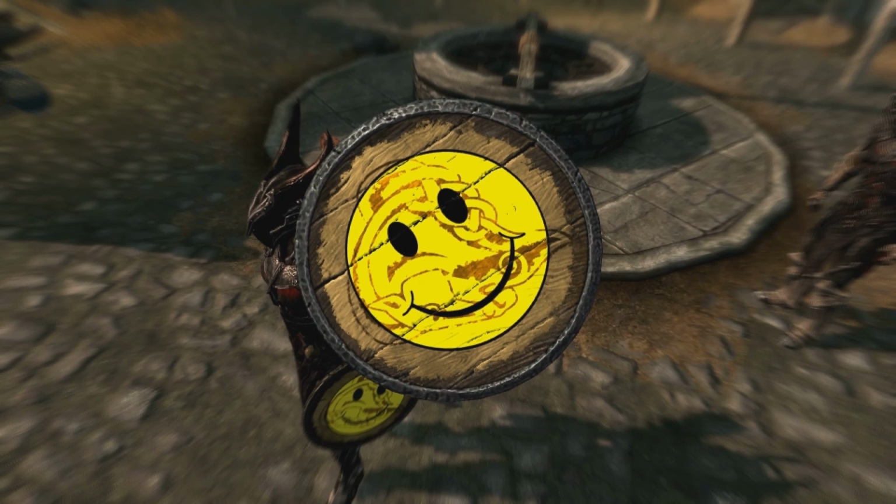Do what you do. If you want to uninstall this, it's as simple as deleting the file. Go delete the file that we put into the Skyrim data textures armor folder. Just delete that and it'll go back to normal in no time.